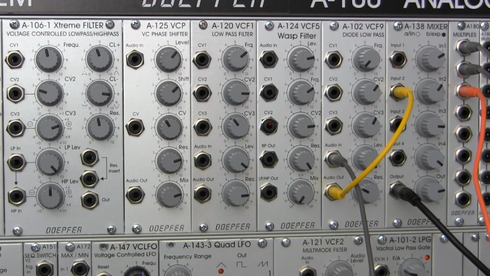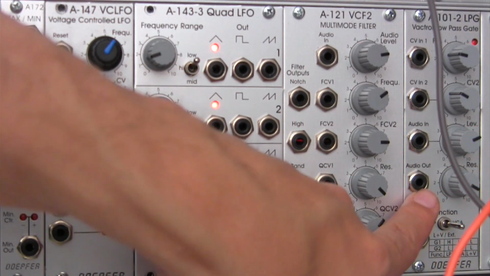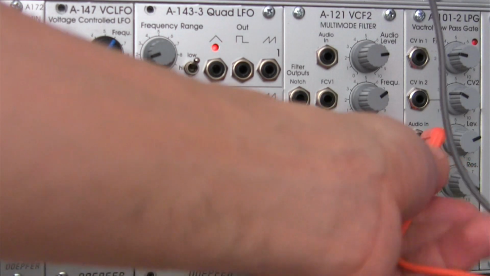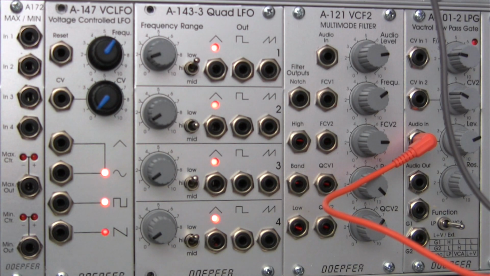And this time, why don't we jump into something a little different. I have a patch cable set up already, so let's listen to the A101-2 low pass gate that I have down here. So I'm going to patch in. Something interesting to note about this filter is that it's modeled in the style of a Buchla type filter. And if you're curious about the specs, it's a 12 decibel per octave filter that we're going to be hearing.